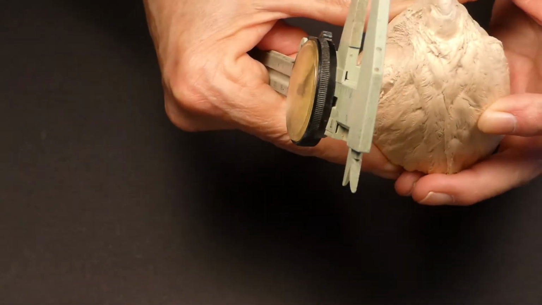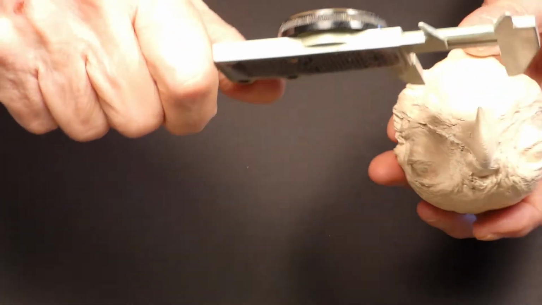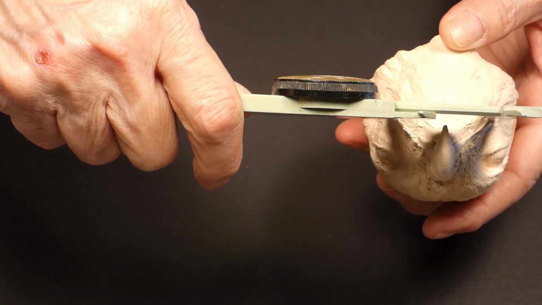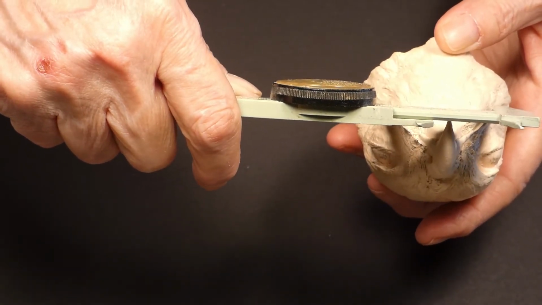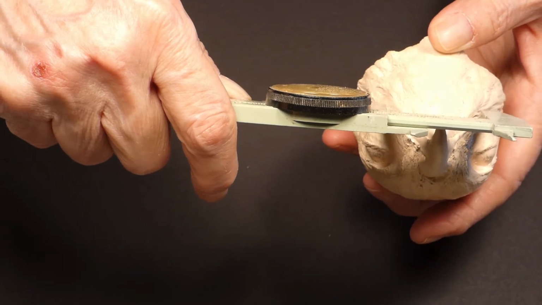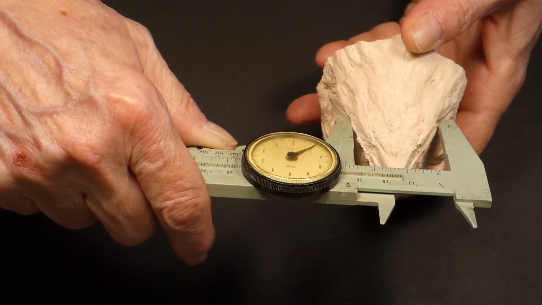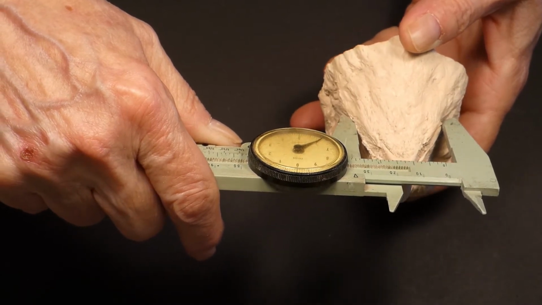Other important measurements for me would be the width at the back of the upper and lower mandible, the flange, and that comes up to 56 millimeters.